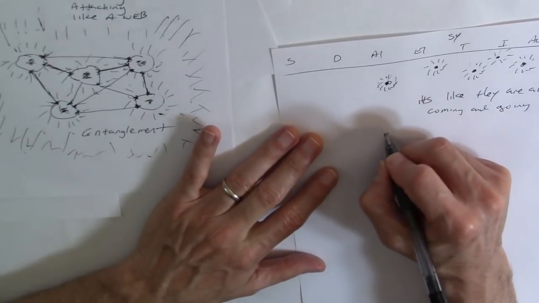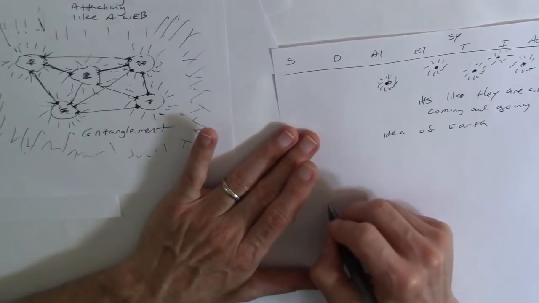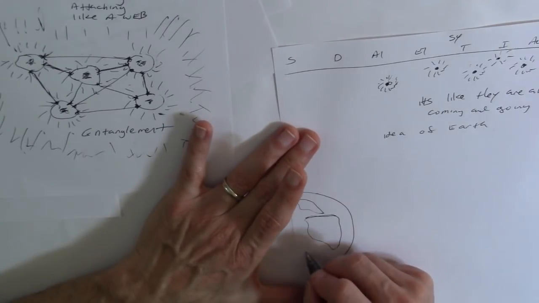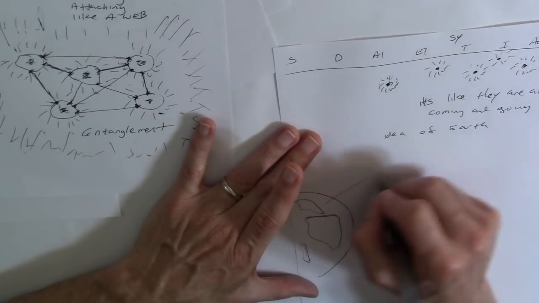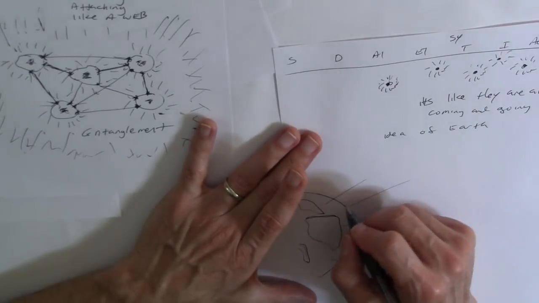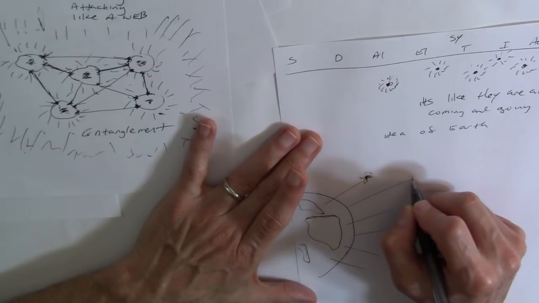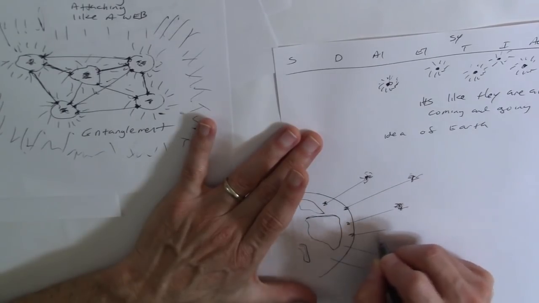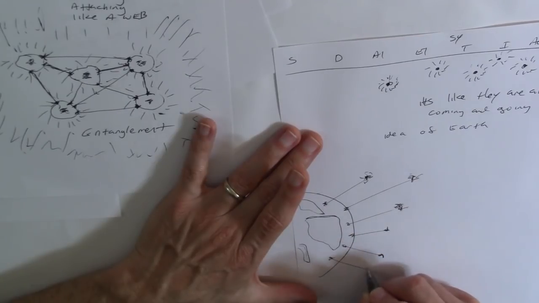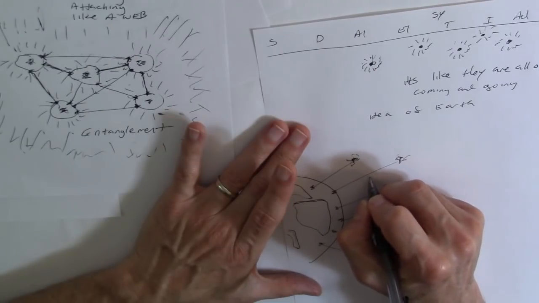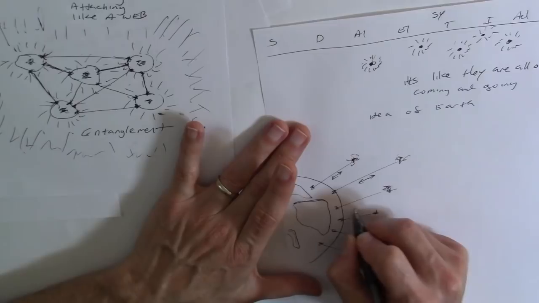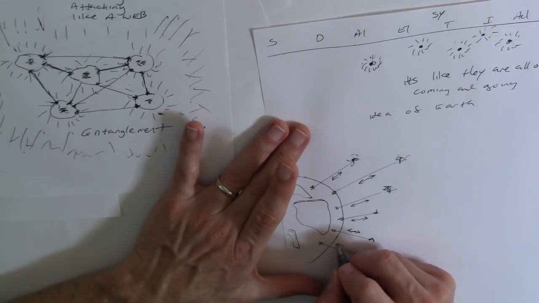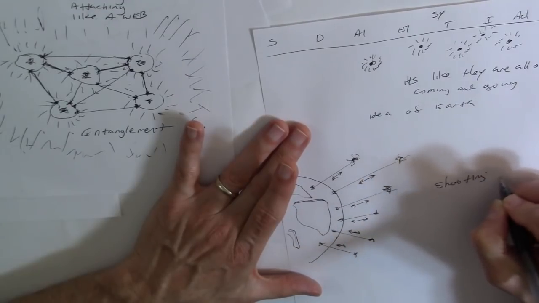Getting this idea of Earth. Shooting up and down.